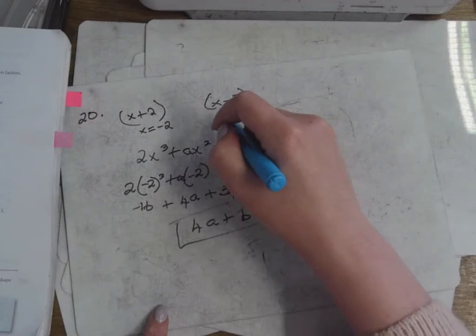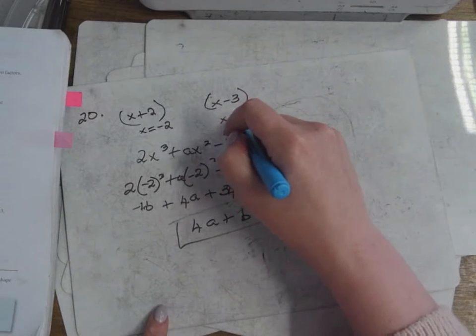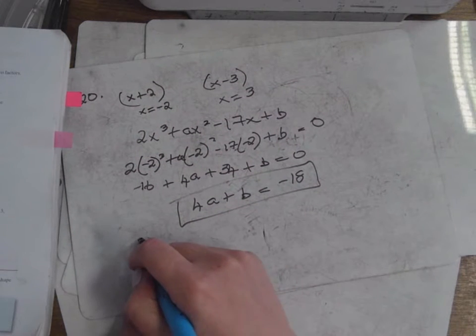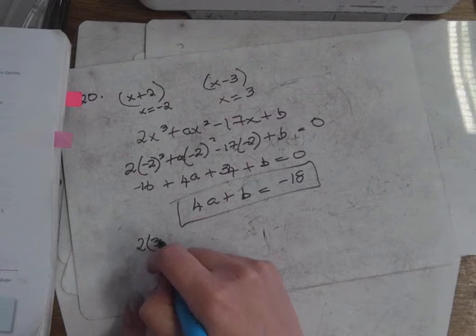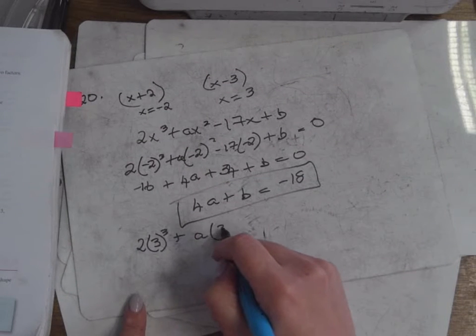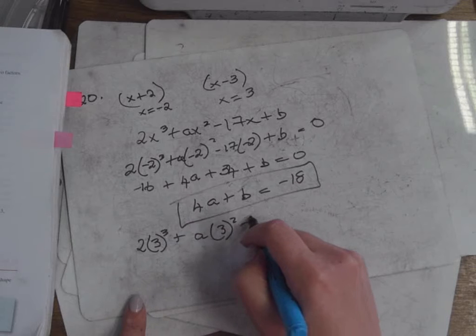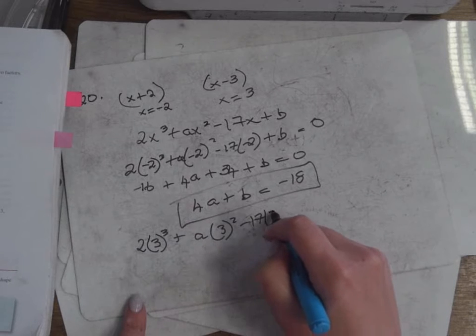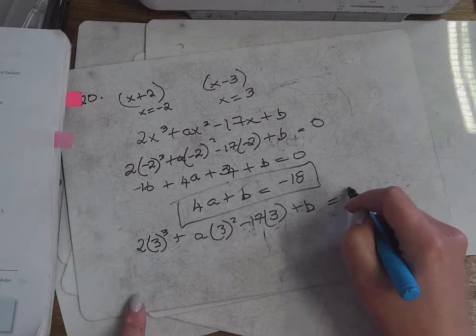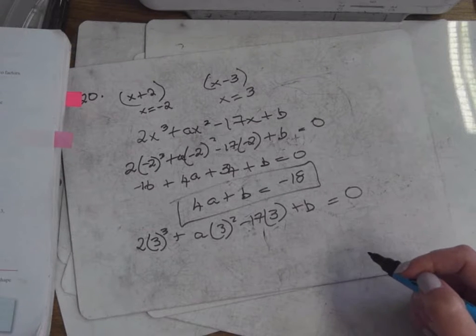Then if x minus 3 is a factor, that means x equals 3 is a solution. That means if I fill in 3 for x, so it's 2 times 3 cubed plus 8 times 3 squared minus 17 times 3 plus b. When I fill that in, it works out to be naught because it's a solution.